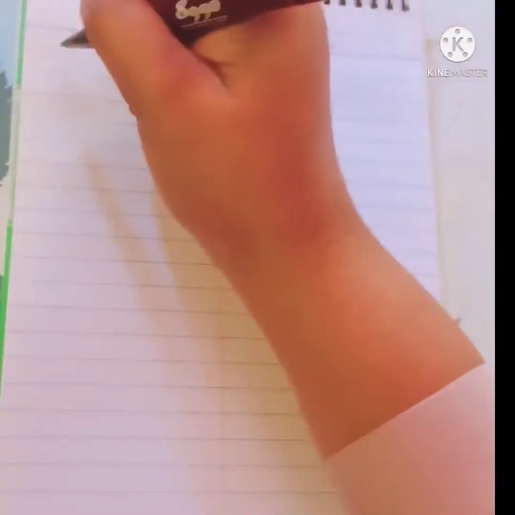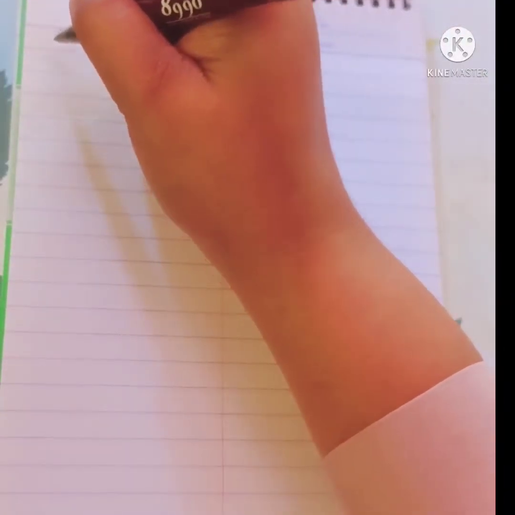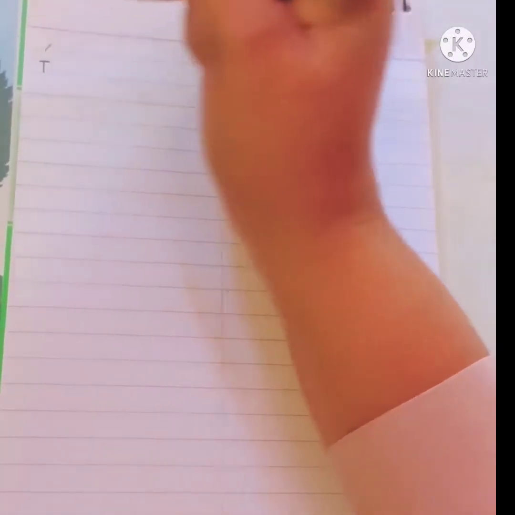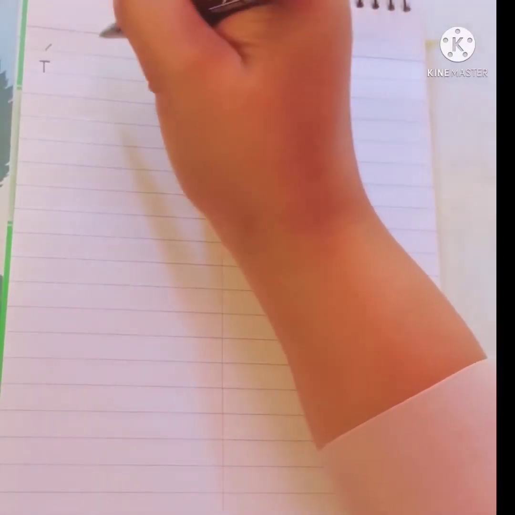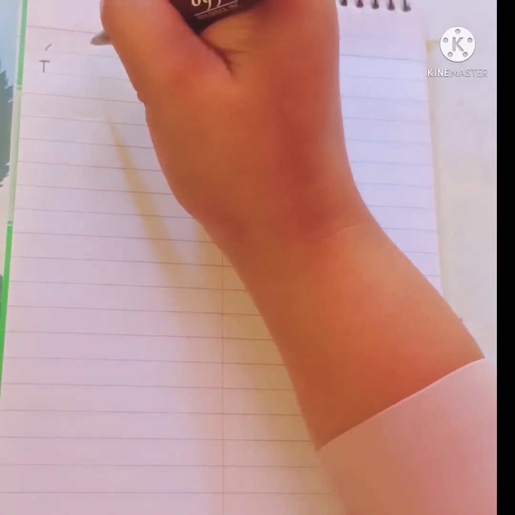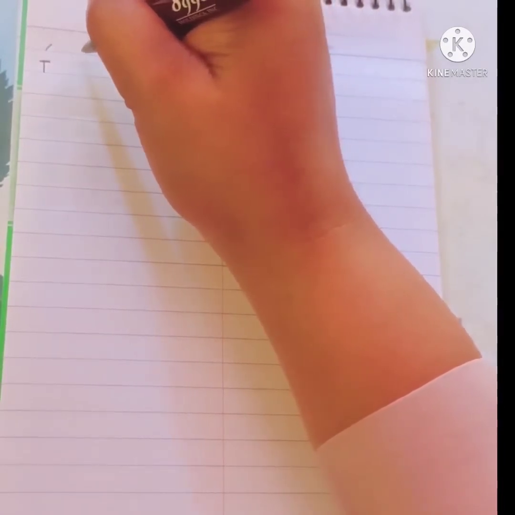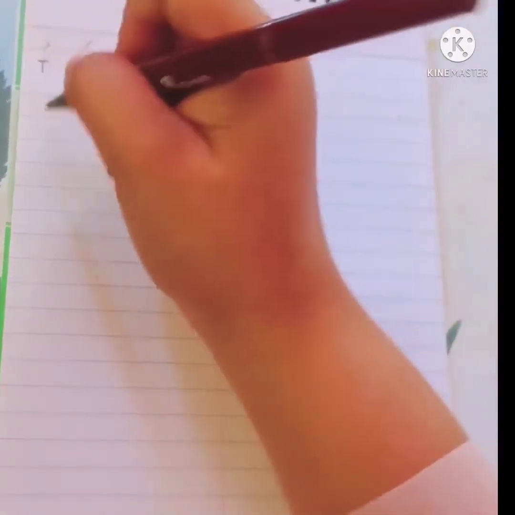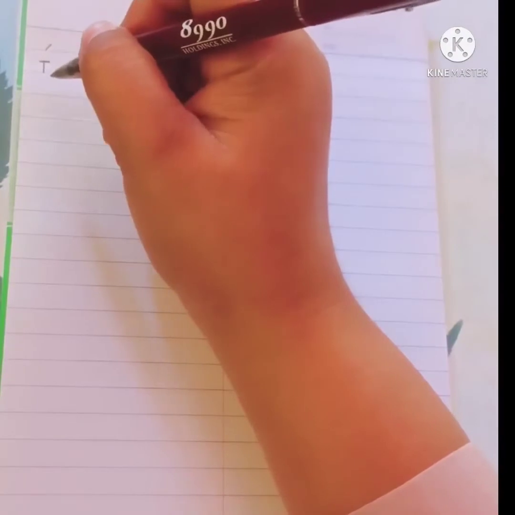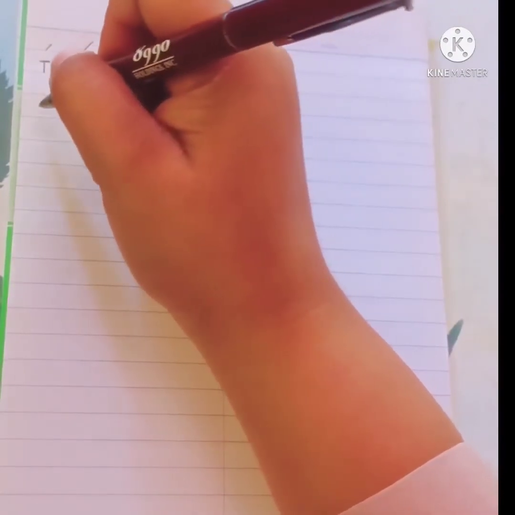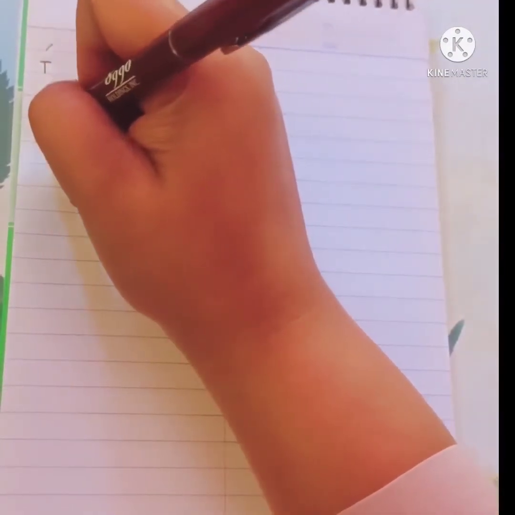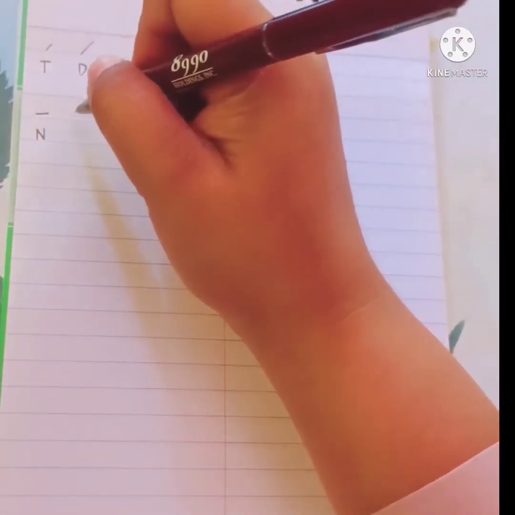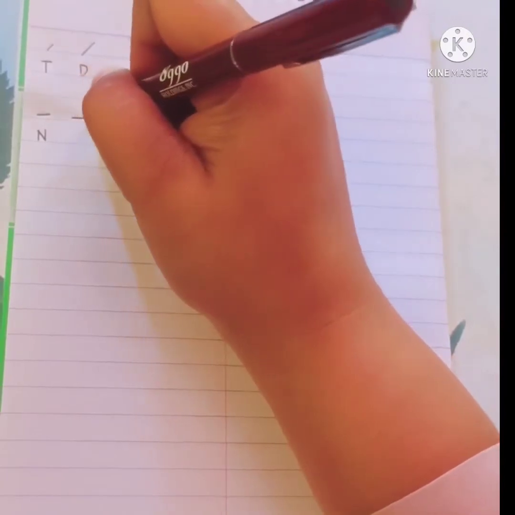The first letter is forward short slant straight stroke. This is letter T. The next is forward long slant straight stroke, or letter D. Forward short straight line stroke, or letter N. Forward long straight line stroke, or letter M.